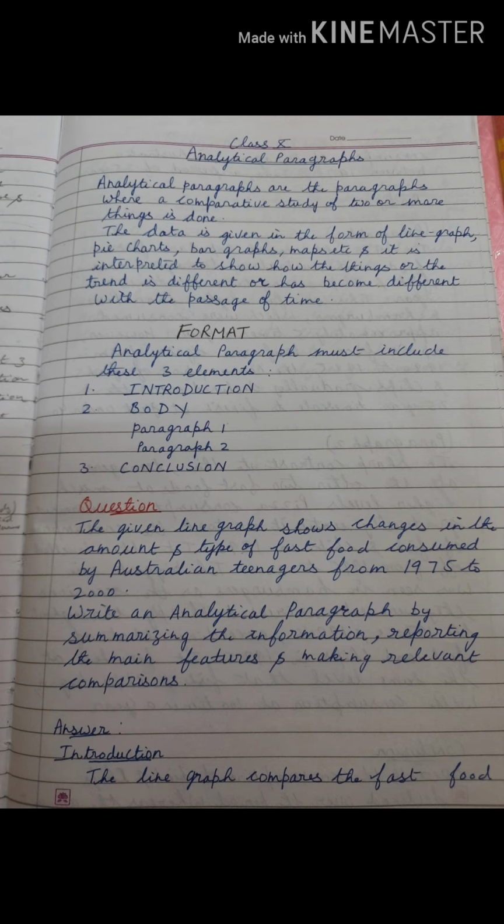Means we compare two or more things with each other and data is given to you in the form of a line graph or a pie chart, bar graph or map. And it is interpreted to show how the things or the trend is different and has become different with the passage of time. So in this type of question you will be getting a line graph or a bar graph or a map, and you have to study it, analyze it and then explain it in your own words. Now let's start.